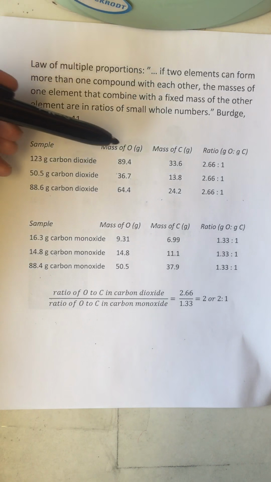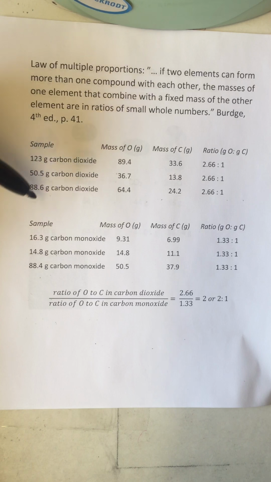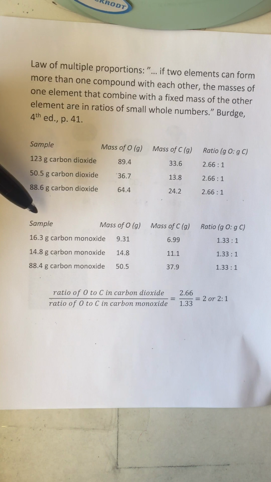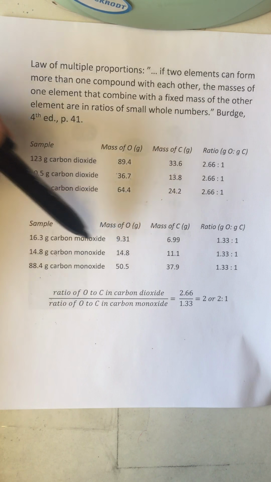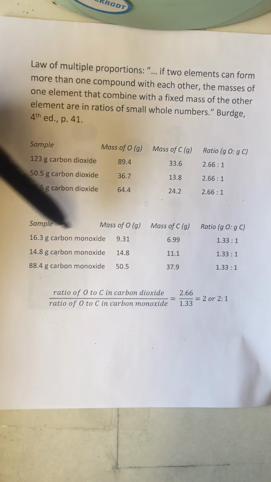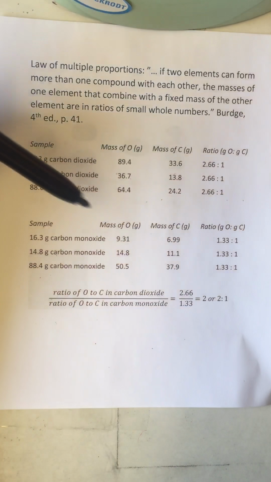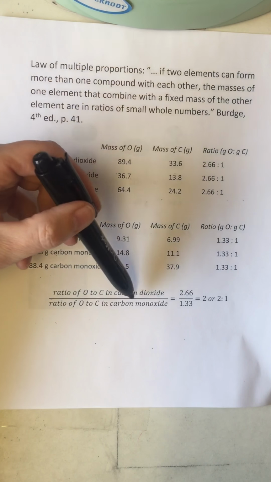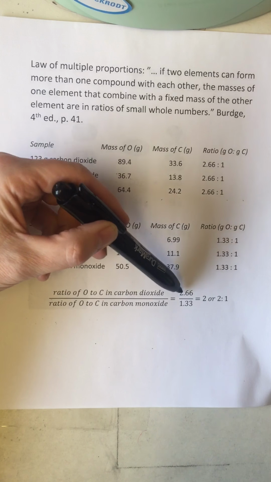So let me show you some data here. This is the data we just looked at. Carbon dioxide, that is a compound of carbon and oxygen. The ratio was 2.66 to 1 for the mass of oxygen to the mass of carbon in each case. Now here's another compound. This is called carbon monoxide. Carbon monoxide is a different compound with different properties than carbon dioxide. And we can do the same sort of experiment to determine the mass of oxygen and the mass of carbon in carbon monoxide as we did in carbon dioxide. But here what we would find is that the ratio is not 2.66 to 1 oxygen to carbon, but 1.33 to 1 in each case. So that means there's less oxygen per carbon in carbon monoxide than there is in carbon dioxide. So what we do is we take the ratio of oxygen to carbon in one of the compounds, so let's say CO2, carbon dioxide, and that was 2.66.